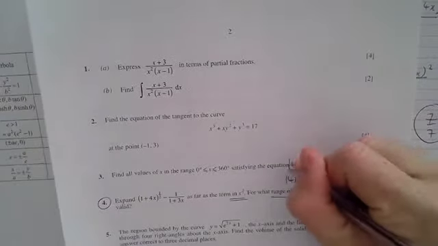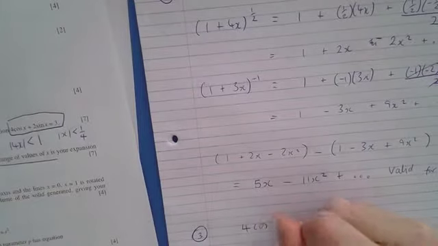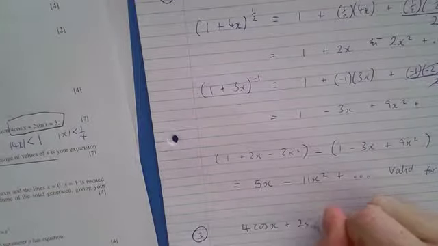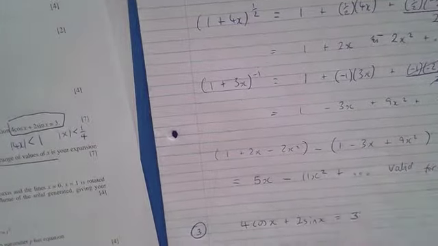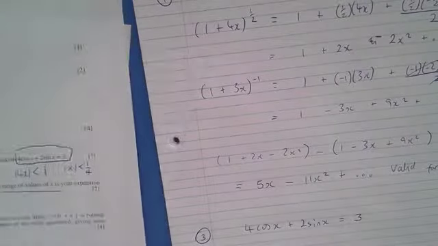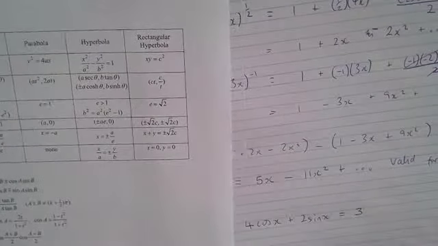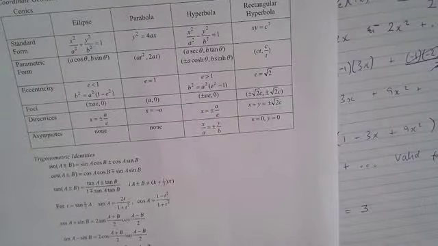We're told to sort this thing out here. Okay, so we've got 4 cos x plus 2 sine x equals 3. The first thing we're going to do, I'm going to go and write that. We know we can write that in the form of r sine(x plus or minus alpha), or r cos(x plus or minus alpha).